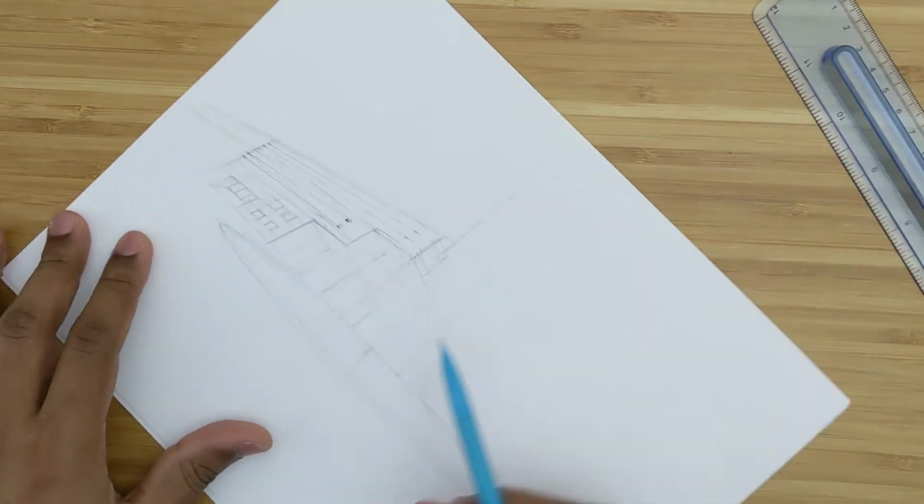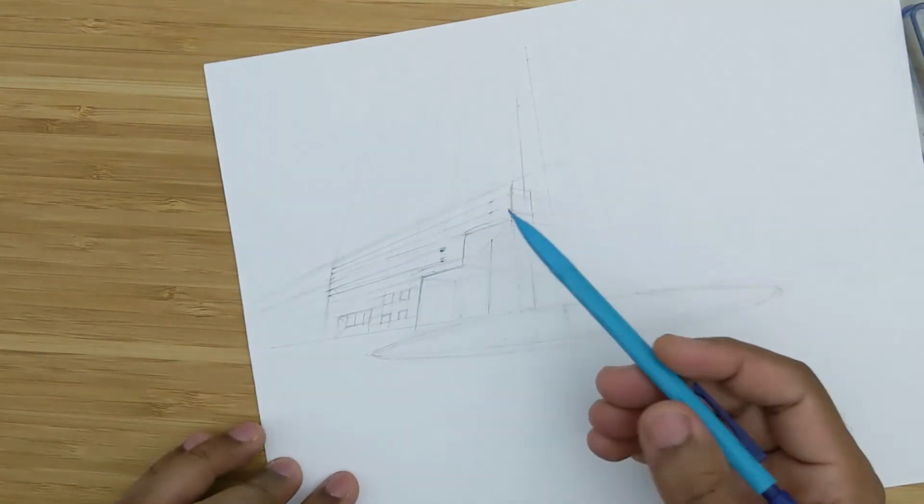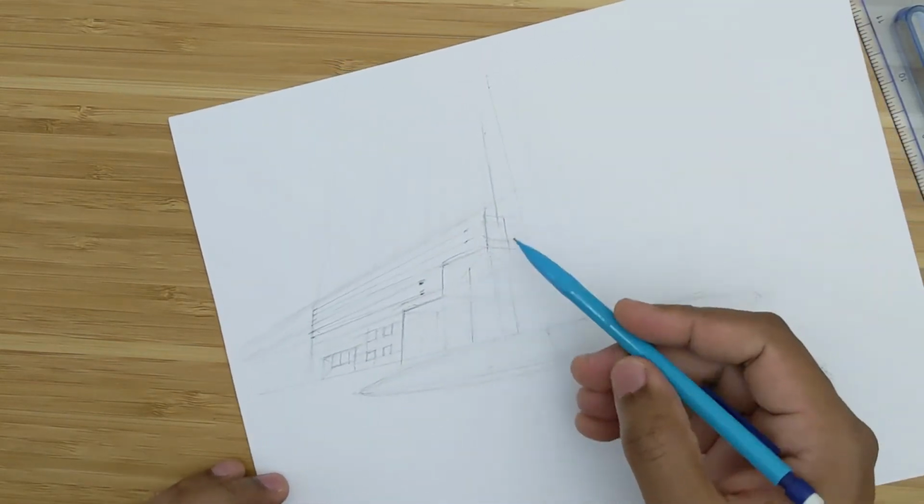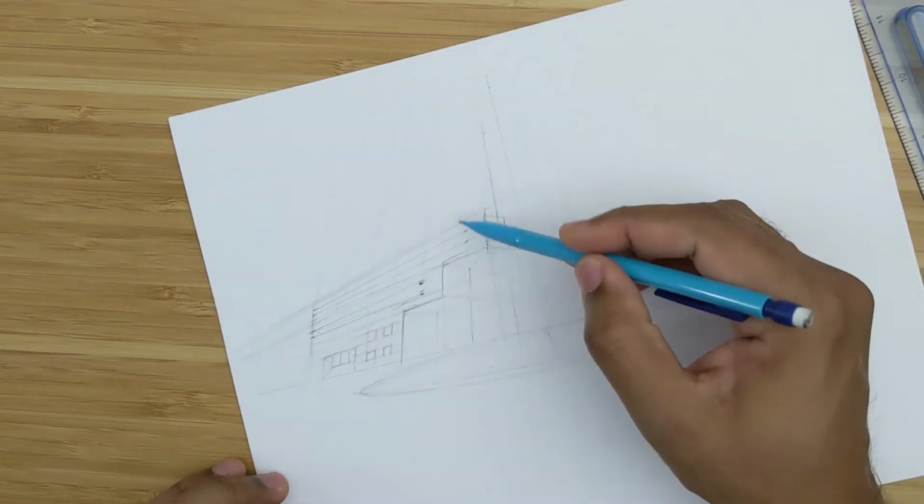Now these could be in line with the others, or let's just assume that they're not, and then we can see how many windows we need.